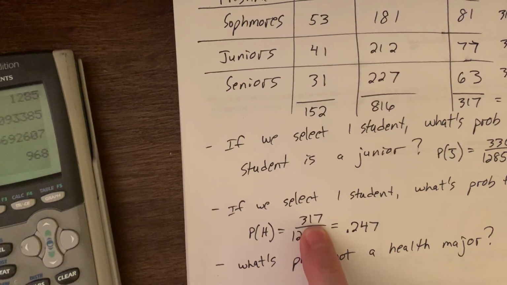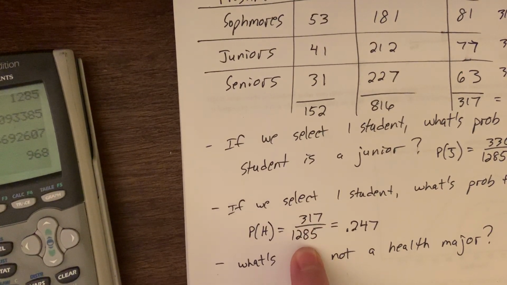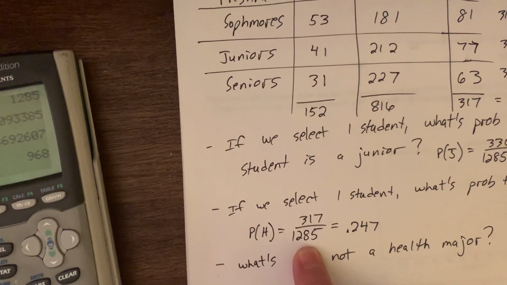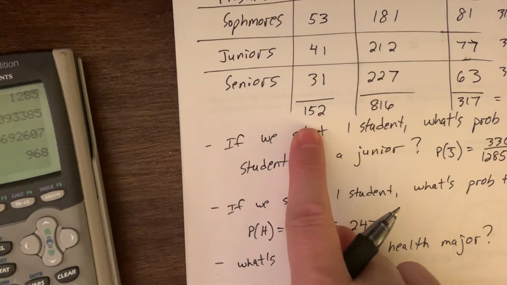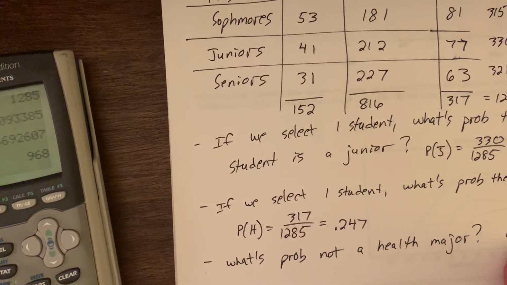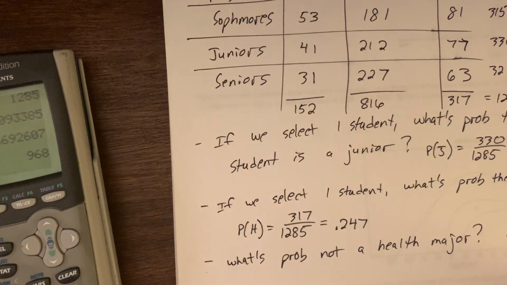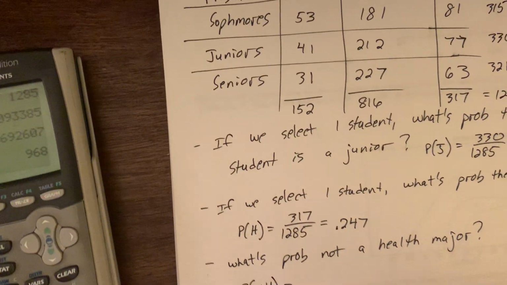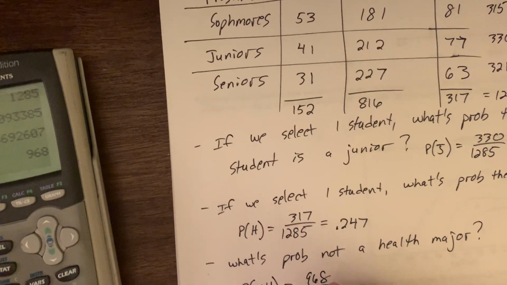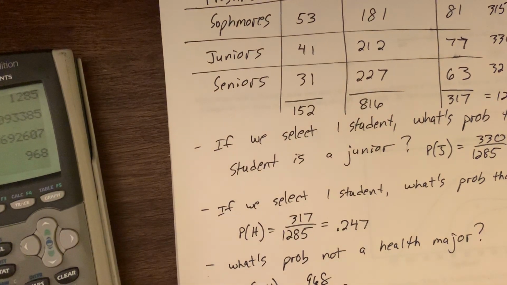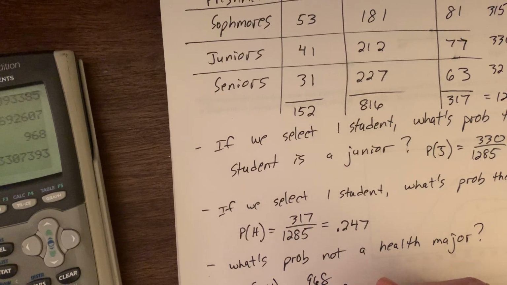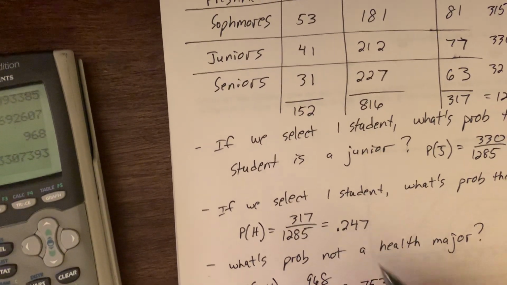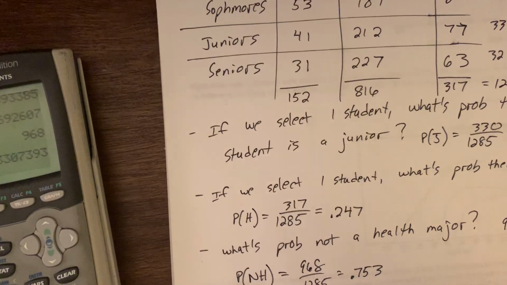Looking at the portion that are health majors, subtracting that from the total number of people we had available, or we could have just started adding the humanities and the science majors to get that total number of non-health majors. This is, again, that idea of the word not here is getting us back to that idea of a complement. So the probability of not health majors, 968 out of 1,285. And that gives us 0.753. And not a coincidence that these two values add to 1.